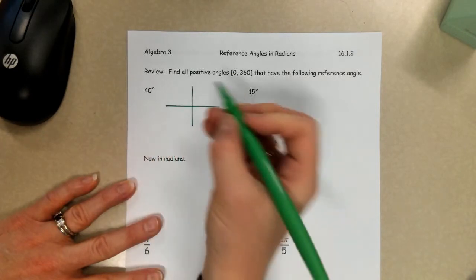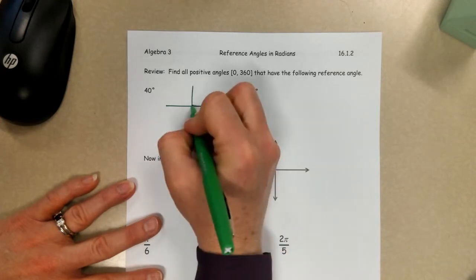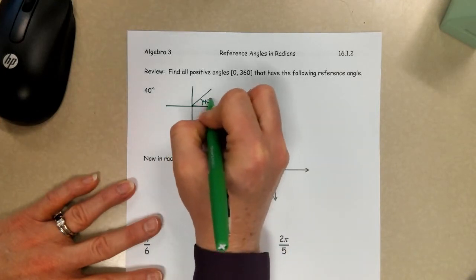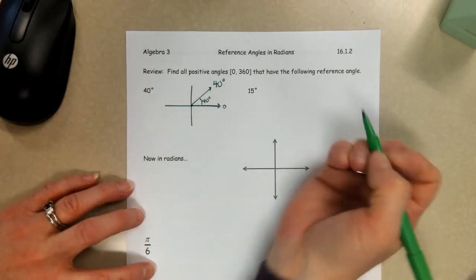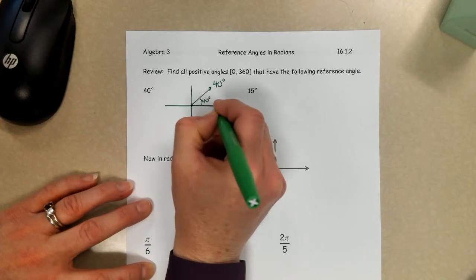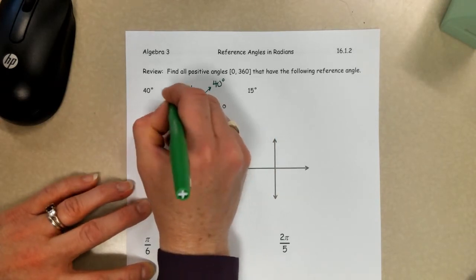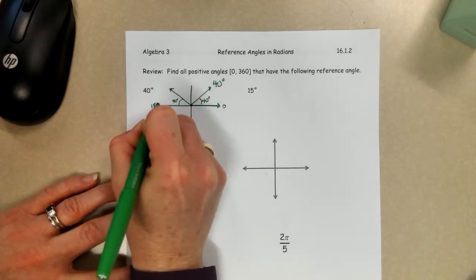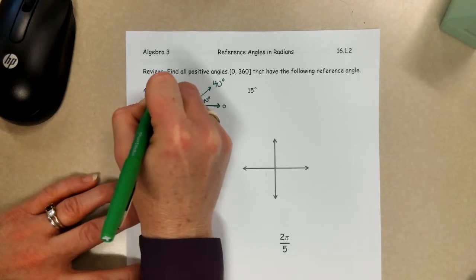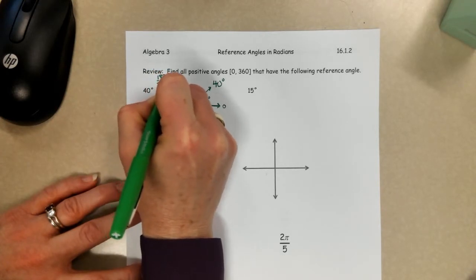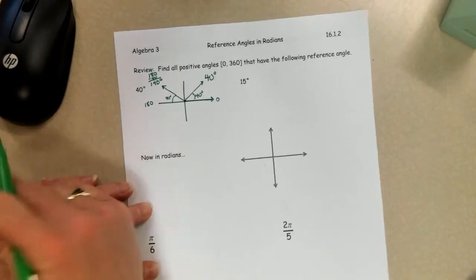Some of you got so good at this you never used the picture anymore. You knew that this was 0 degrees, and so if you were 40 degrees away from 0, you were at 40 degrees. That was one of your answers. You knew that if you started here and you were 40 degrees away from this x-axis, this was 180. You did 180 minus 40 and learned that you were at 140 degrees. That angle is between 0 and 360 and has a 40-degree reference angle.